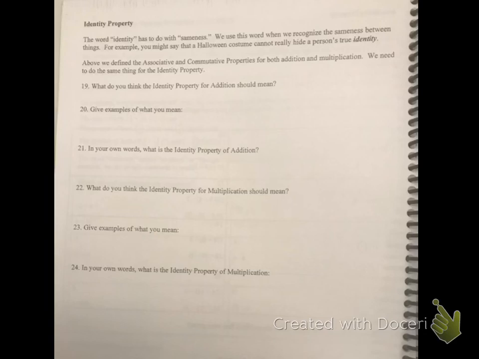Okay, turn your pages to number 10, the identity property. The identity property has to do with sameness. So we'll need to do the same thing for the addition. Okay, the identity property for addition is 0 plus any number gives you that number.